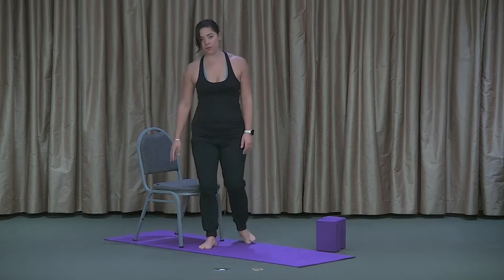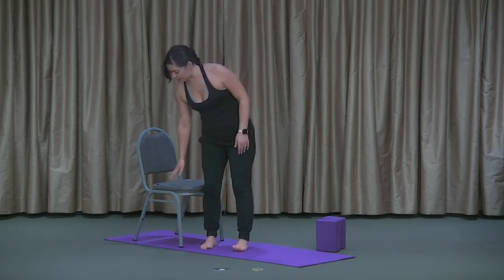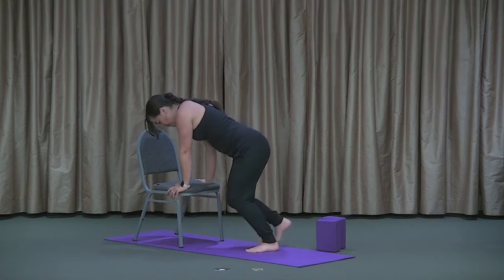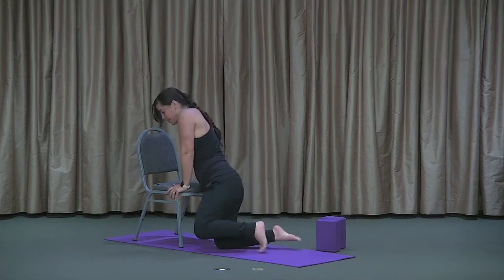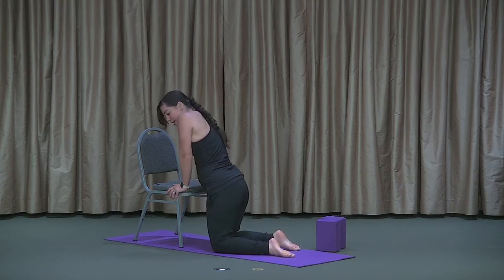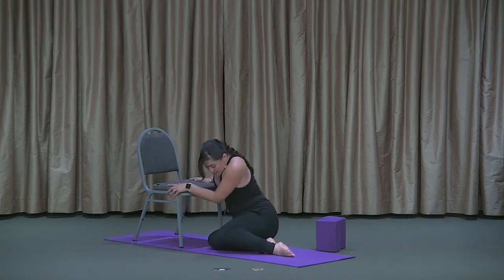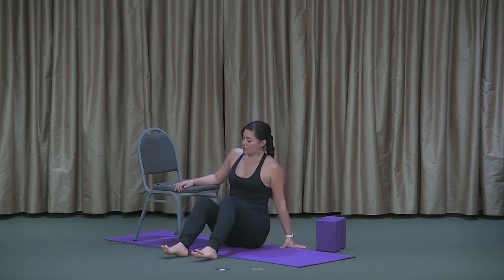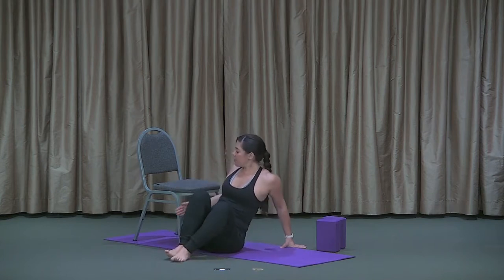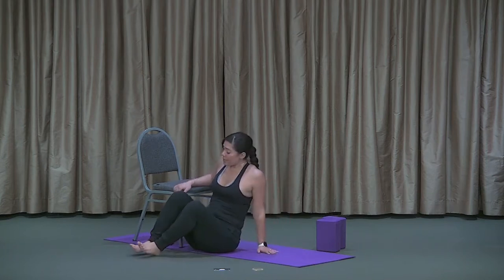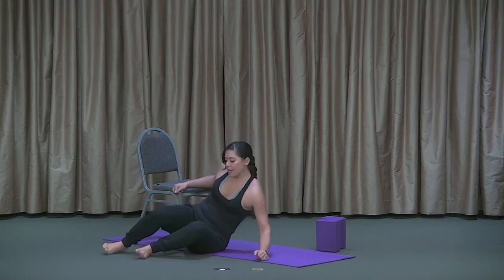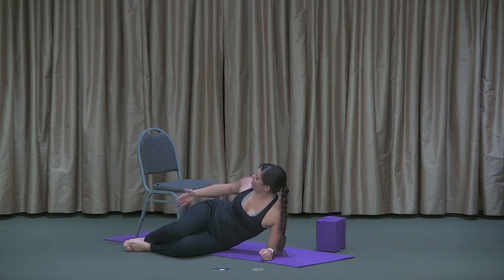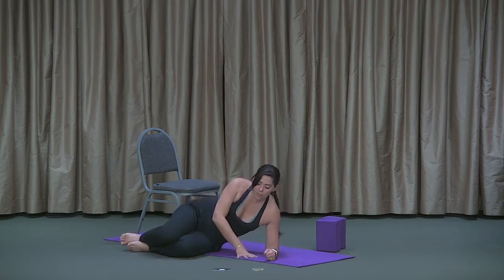So if you're coming to the ground and you need assistance, you can use this chair to get yourself down. Usually folks like to come down to the knees and then to the hips. And you're going to want to scoot your butt over to the leg of your chair and come down onto your side. And if those hips are almost touching the chair, then you should be in a good position.